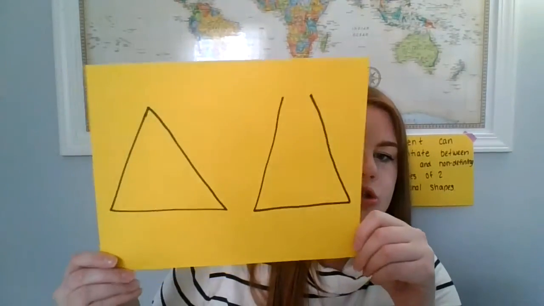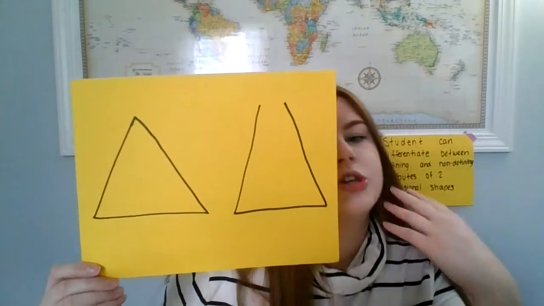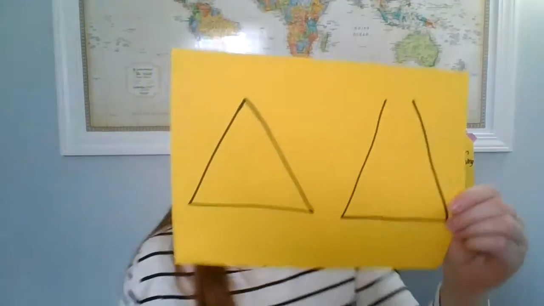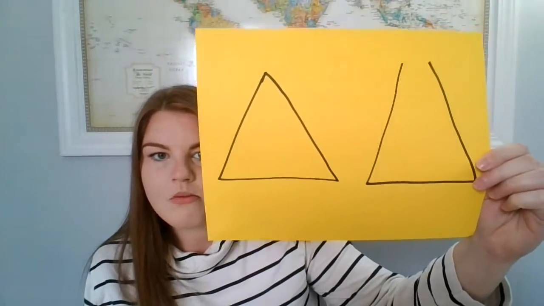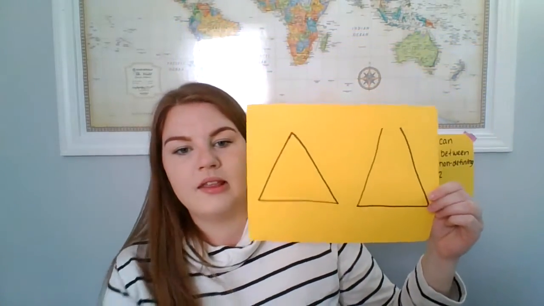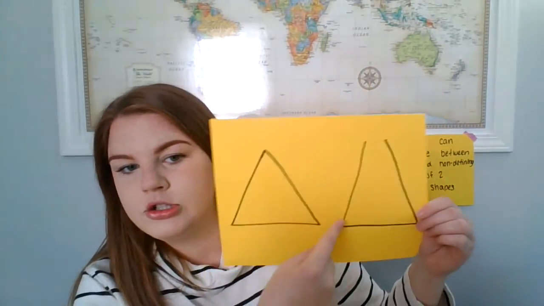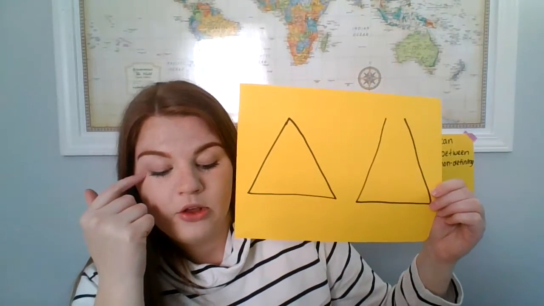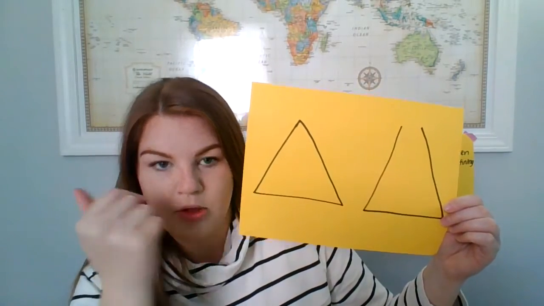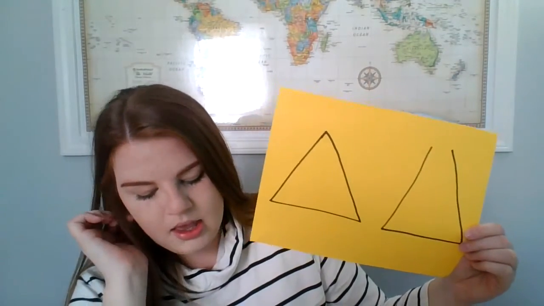So to kick this off, I want you to take a peek at these two shapes Miss Lumsden drew. I want you to think, how are these shapes the same? And how are these shapes different? All right, so you may have seen that both of these shapes have 1, 2, 3 sides. So they both have 3 sides. They look about the same size. This one might be a little taller. And they both seem to look like triangles, right?